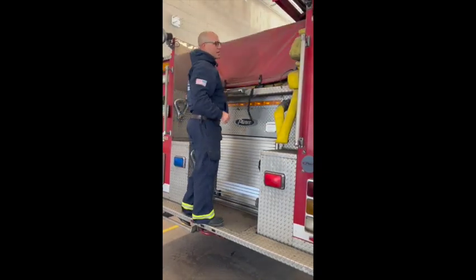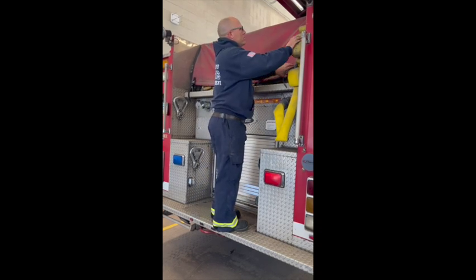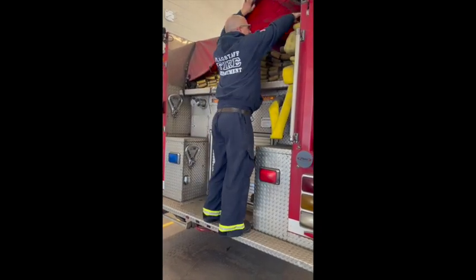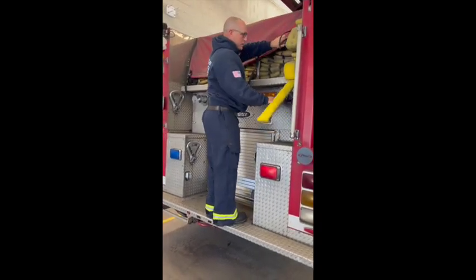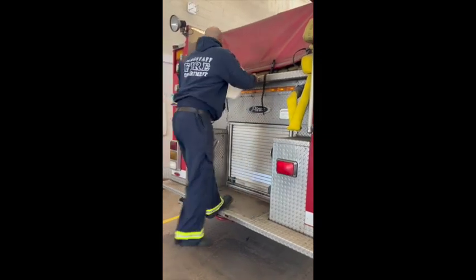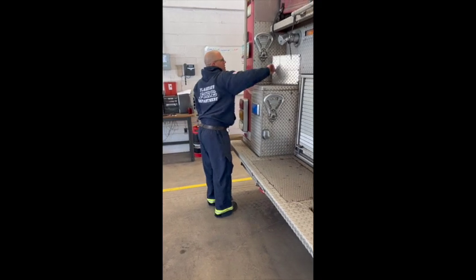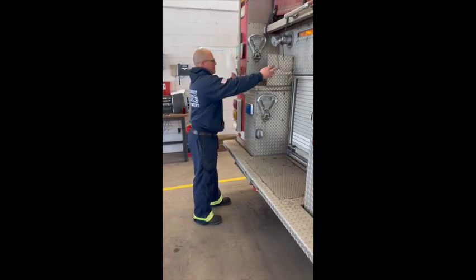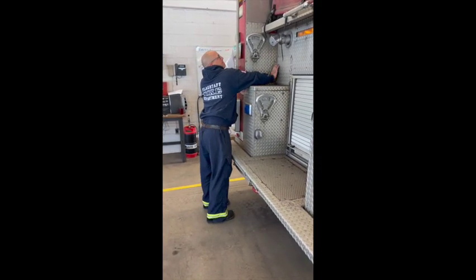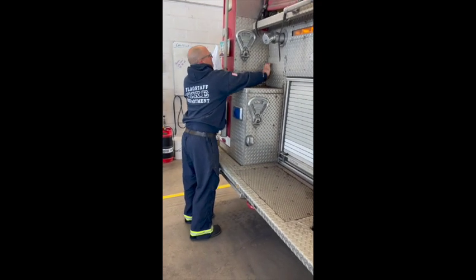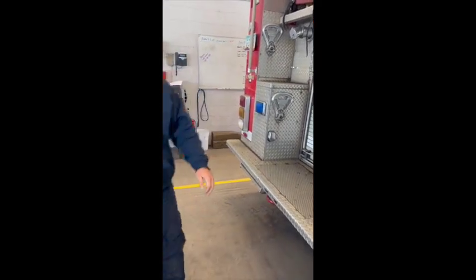We have our water supply tools in place and all the hose and nozzles and pre-connected hoses are set up for operation. Hard suction. Our ladder rack has the tools on it, and I would continue this around the truck until I've literally put my hands on or checked every piece of equipment on this truck.